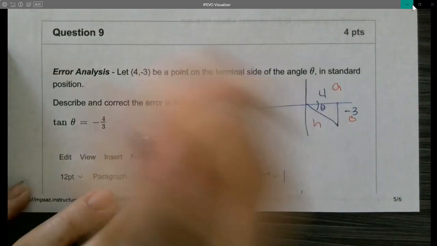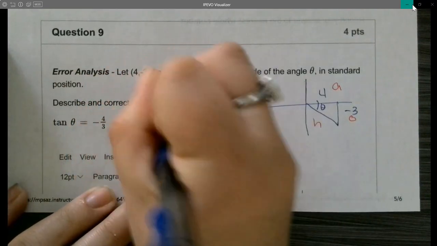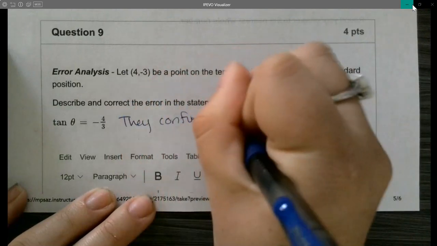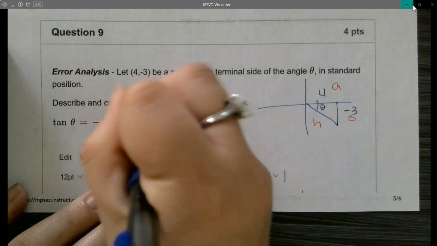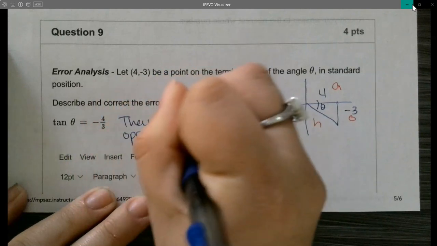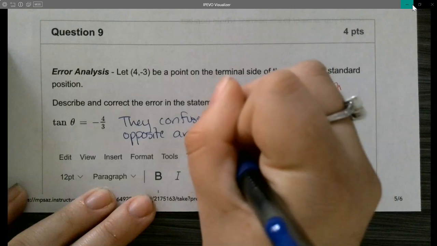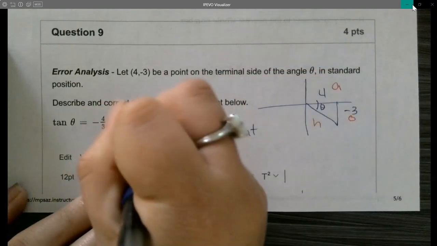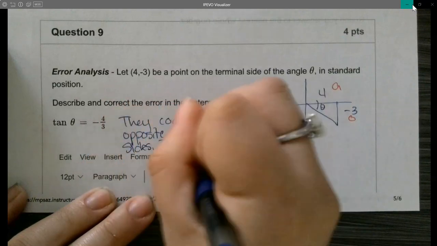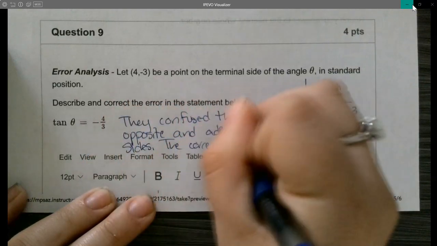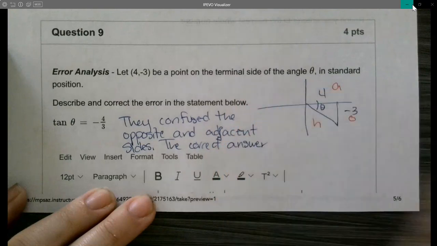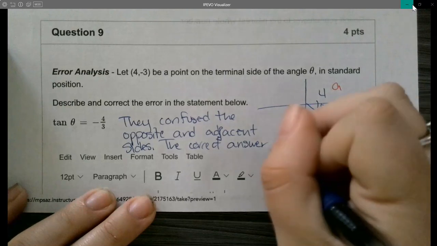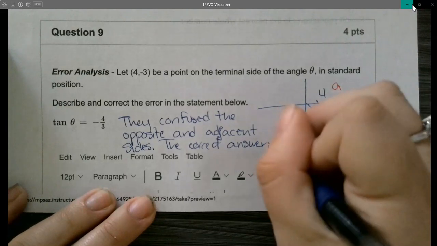So on this one, they confused the opposite and adjacent sides. The correct answer is negative 3 over 4.